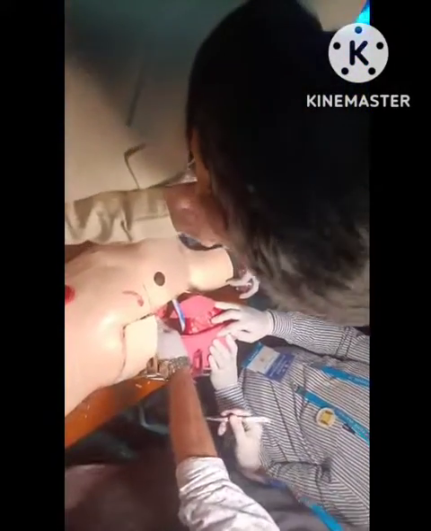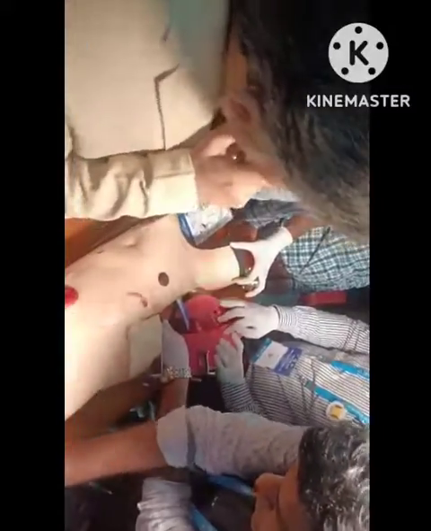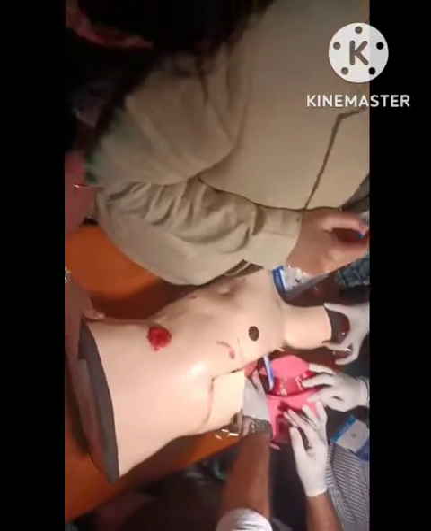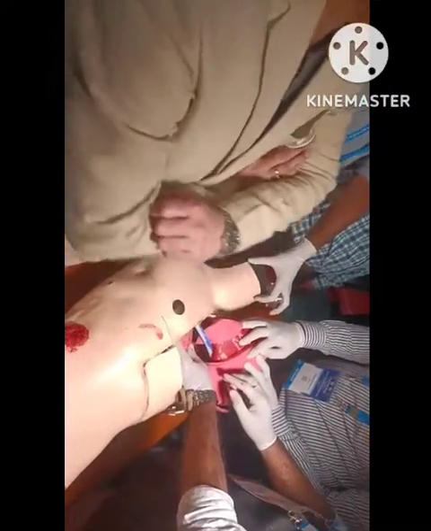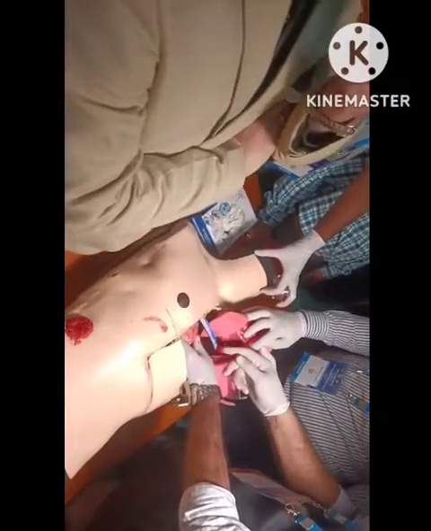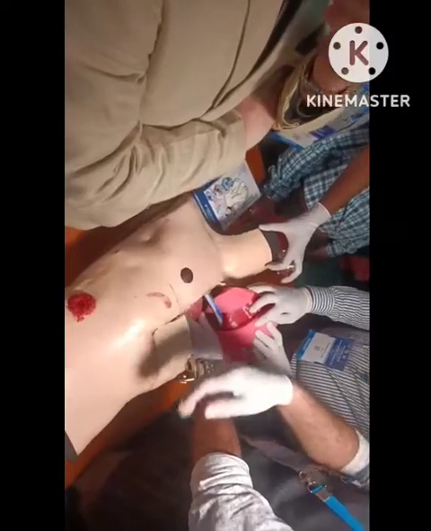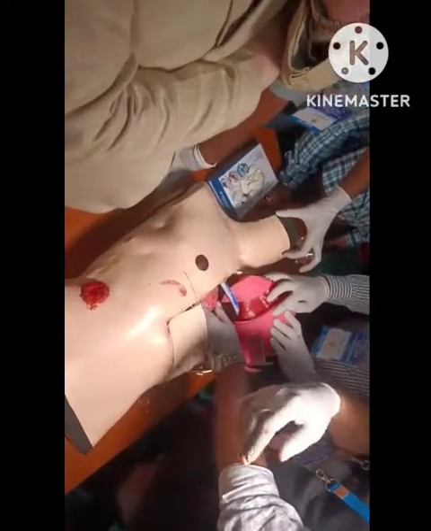Show us the bleeding over there on the screen. So you put your finger. Yes. Right. So the best thing is just put your finger at this point, right? And then how long will you keep the finger? I will keep the finger and go for repair till whatever I require is available. So how will you repair it?